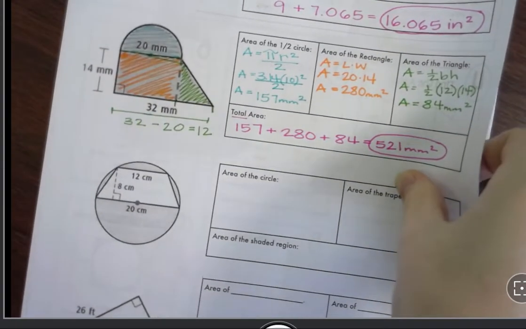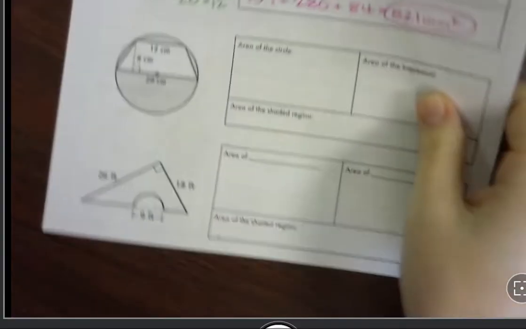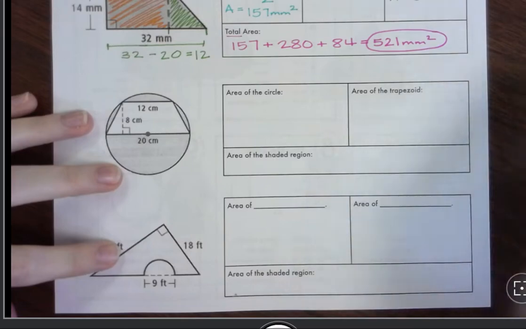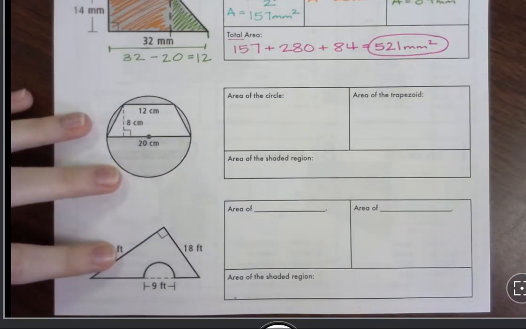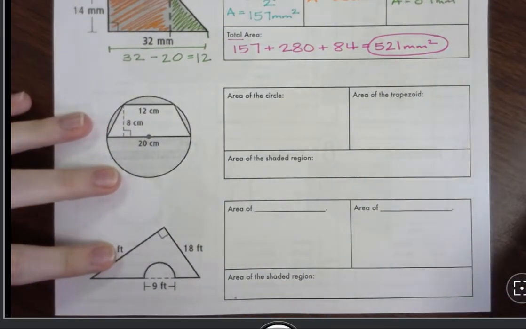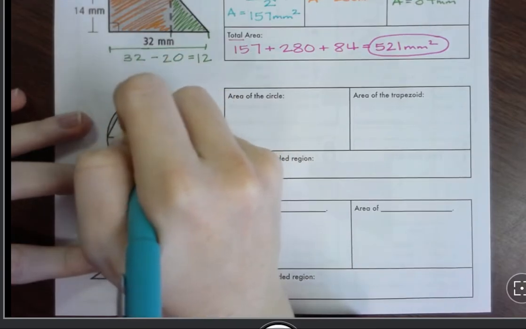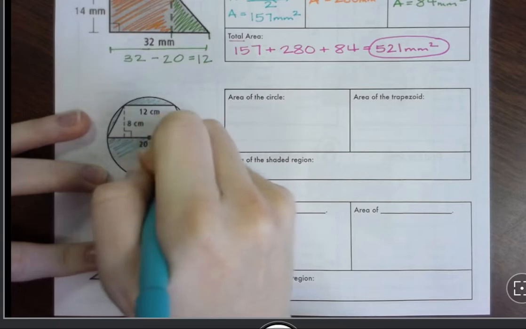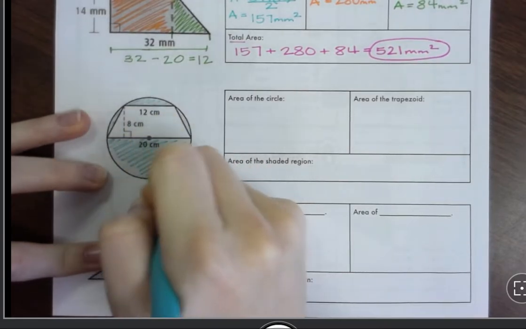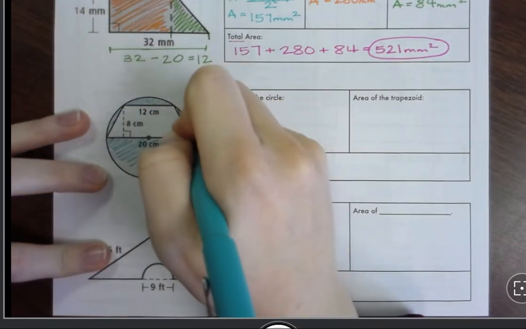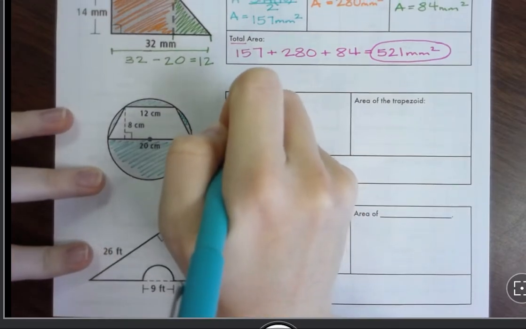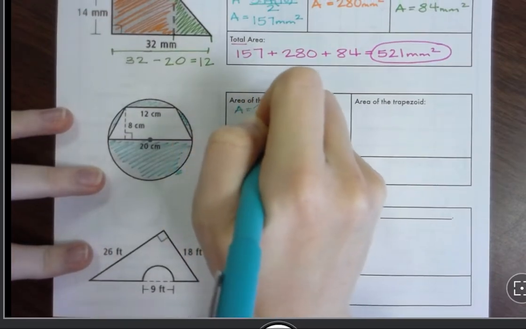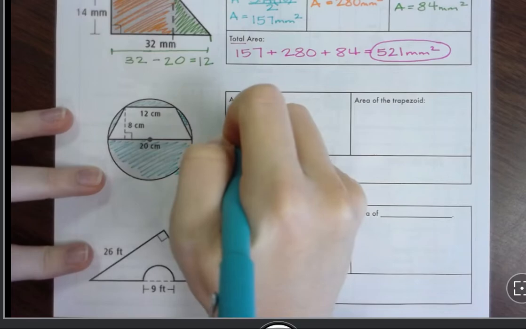Okay, so now we're going to look at the bottom where we're deducting the area. If we notice in this one, I have this big circle. Marker is starting to fail on me. And so I have area equals pi r squared.